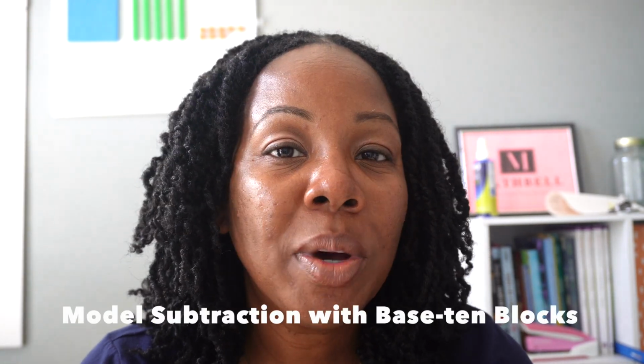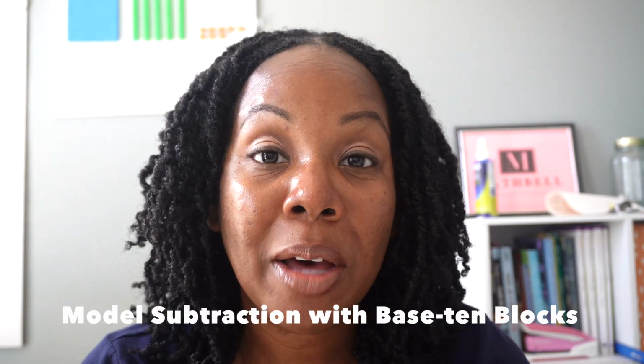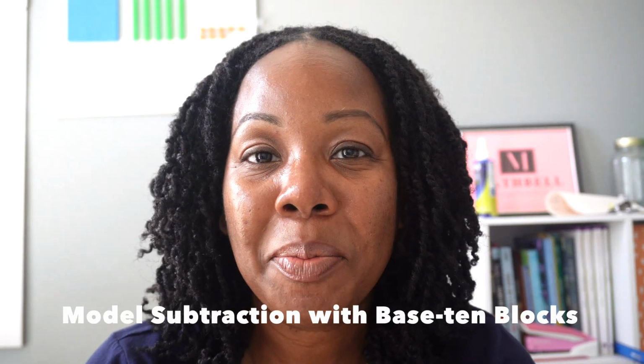I'll walk you through 3 different examples, each one showing a clear way to model subtraction with base 10 blocks. These 3 ways are meant to be simple and easy for you and your students or kids. You can use all 3 or just the one that makes the most sense for the problems you're working on. Let's start with 35 minus 21.